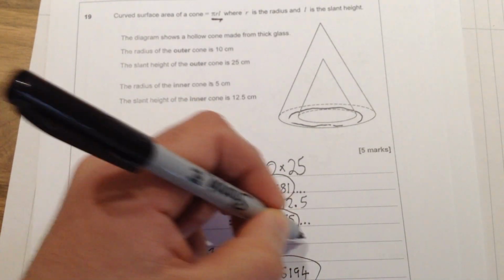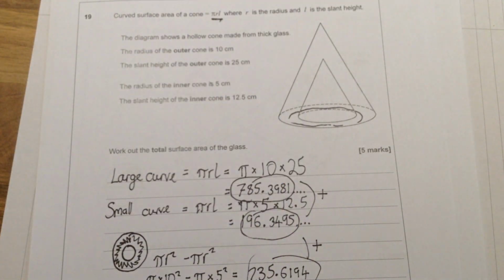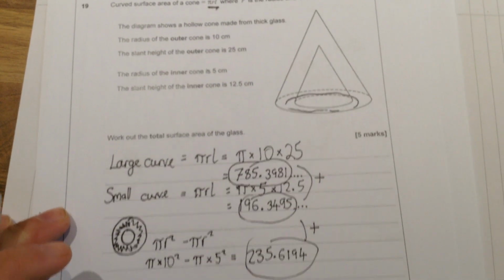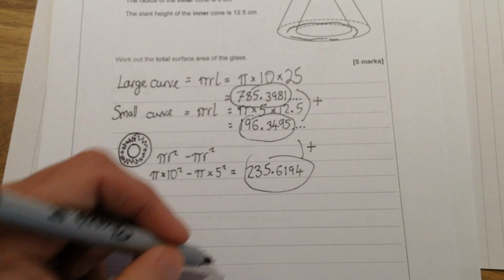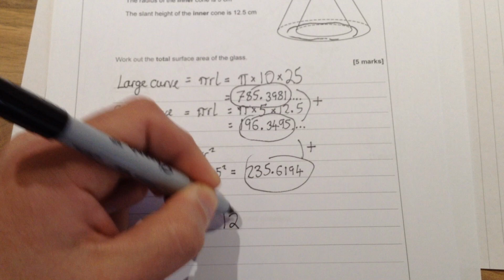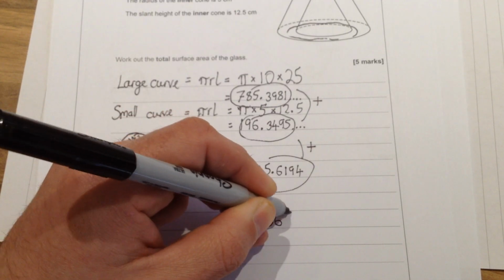What we now need to do, that's the outside of the cone, the inner bit of the cone, and the bottom. We need to add all of these together, and it's normally a good idea to show yourself adding all these bits together. When we've done that, it will give us an answer of 1,217.367.